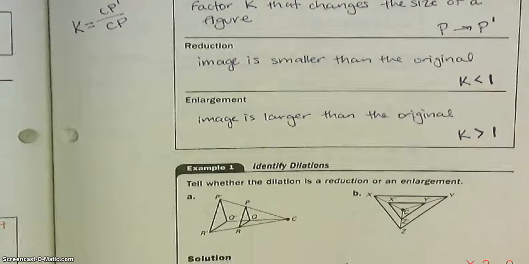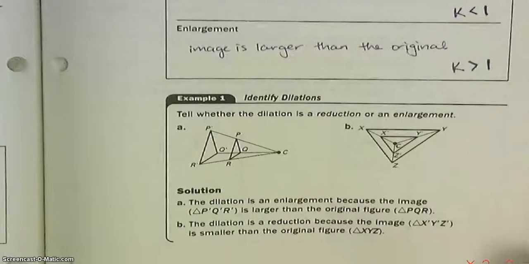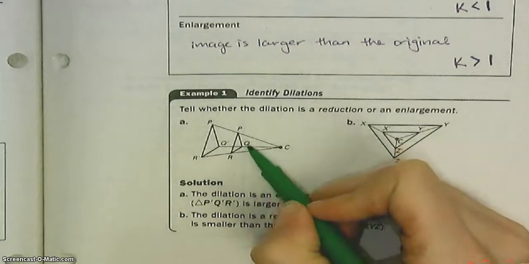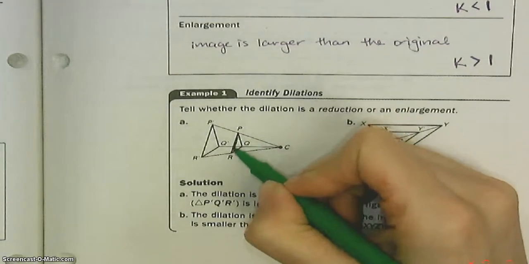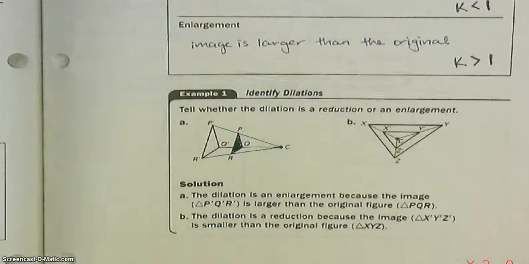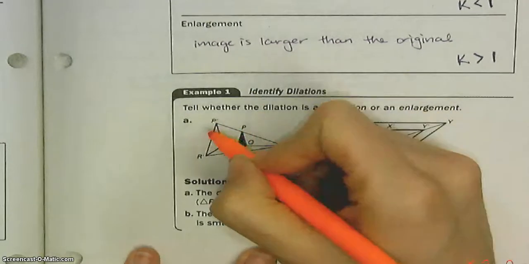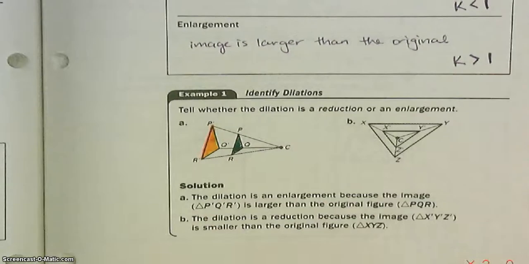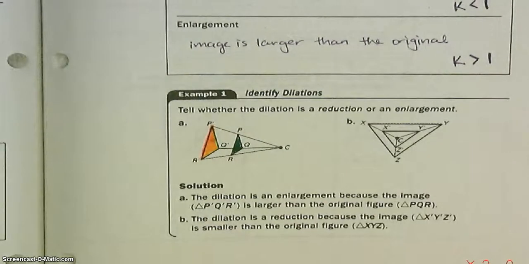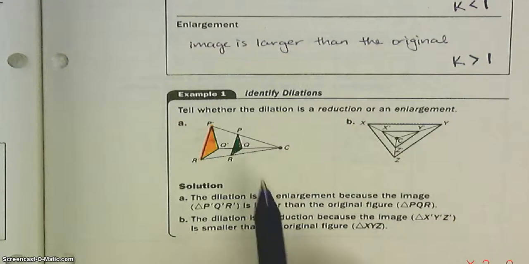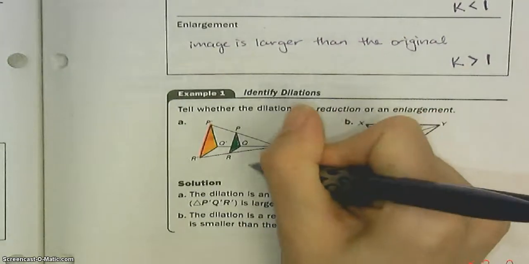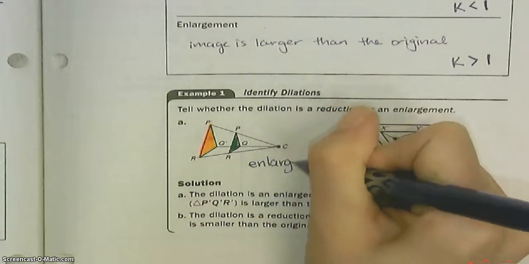So look at these dilations. We have to know whether it's a reduction or an enlargement. Look at the regular letters first, P, Q, and R. This is our original because those are regular letters. Then this orange triangle is our image. That's where we are ending up. Are we getting larger or smaller? If we start with this green triangle and go to this orange triangle, that is definitely an enlargement.